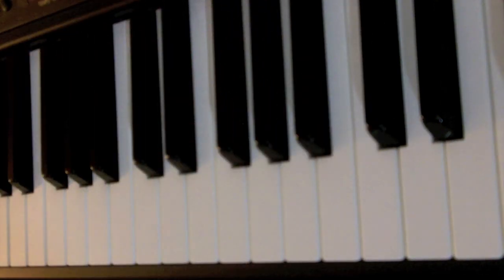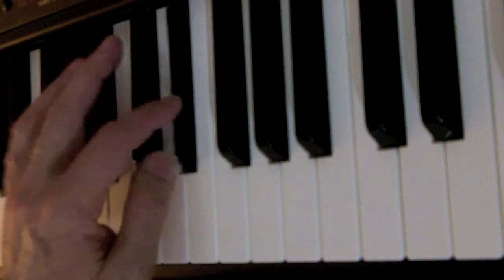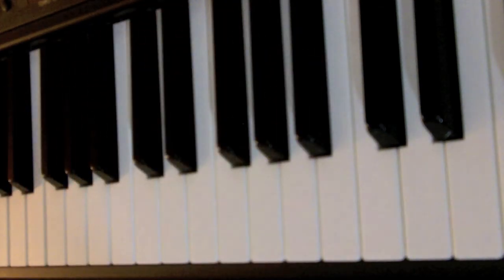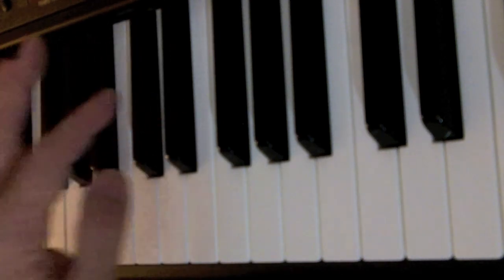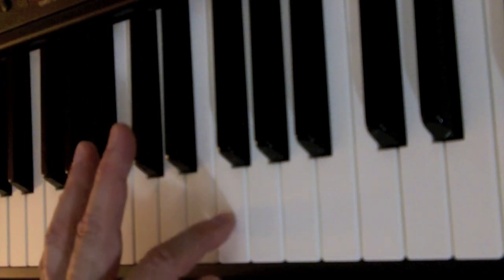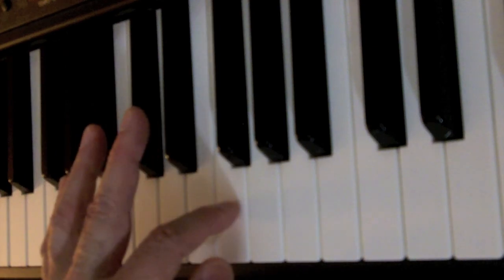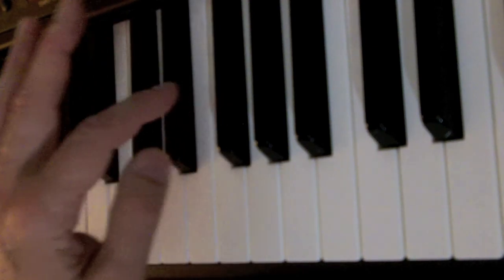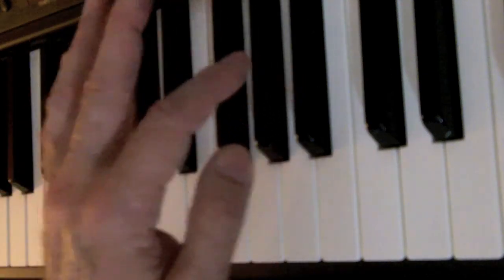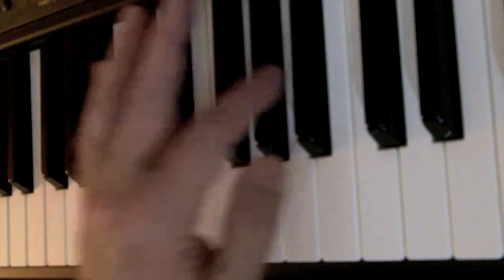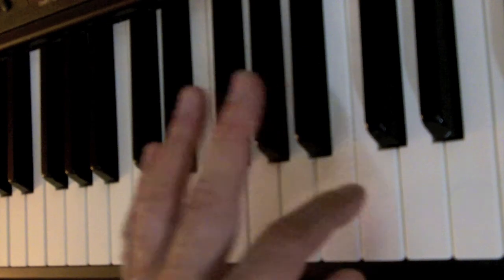How about from the sharp keys? From C sharp, D sharp, F sharp, G sharp, and A sharp. Well, a whole tone above C sharp is D sharp. Above D sharp is E sharp, not F. A whole tone above F sharp is G sharp. Above G sharp is A sharp. And above A sharp is B sharp.